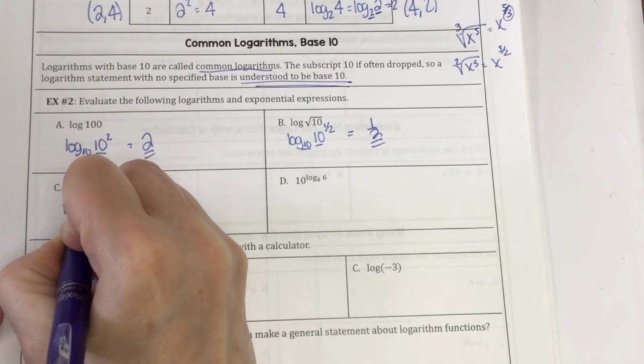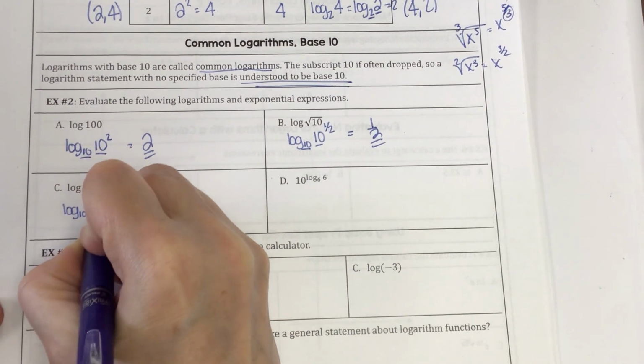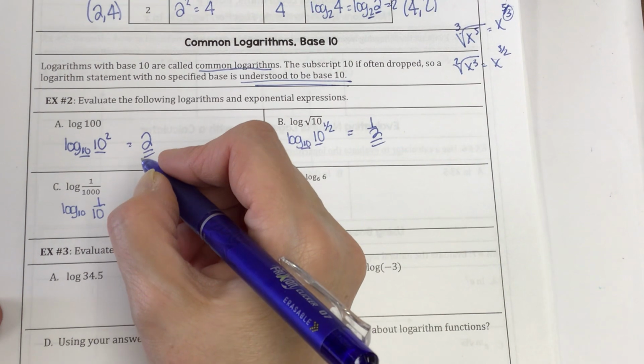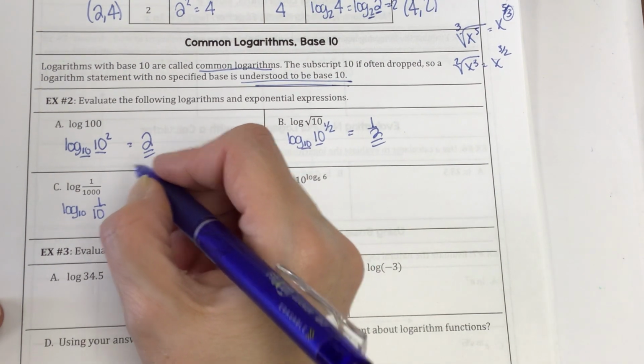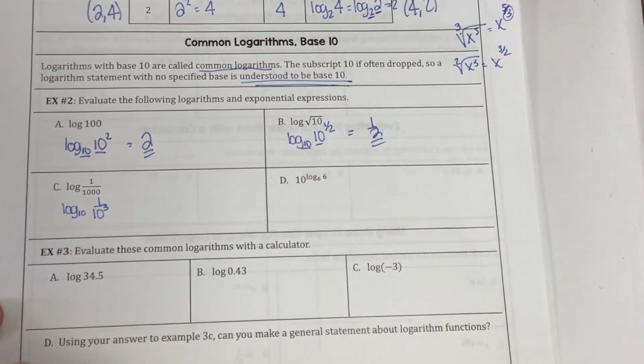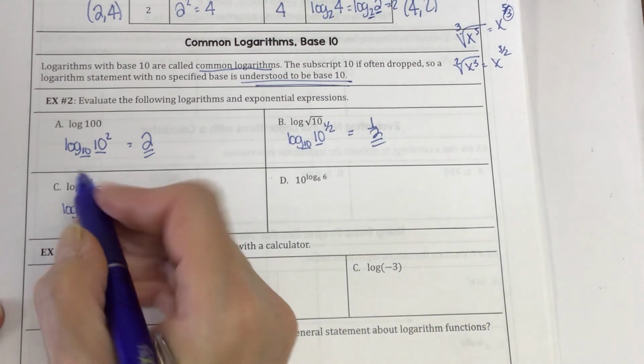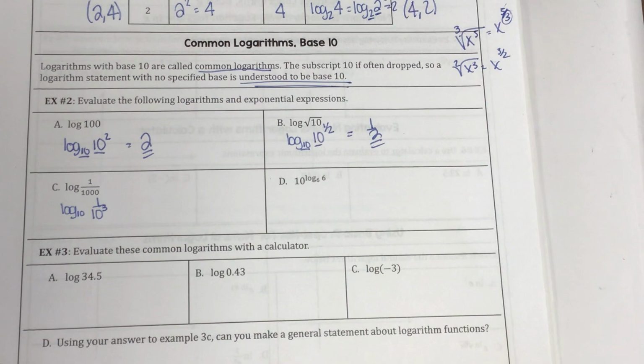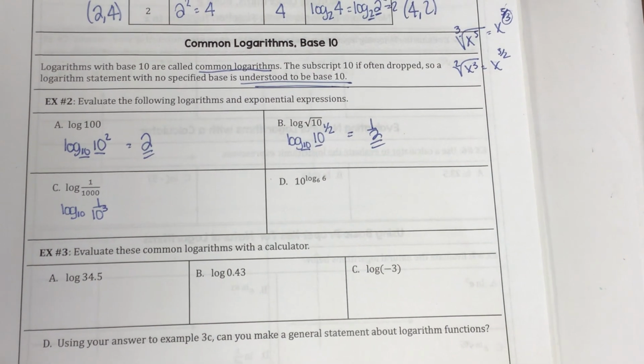Here, this would be log base 10 of 1/10 to what power? Third, right? 10 times 10 is 100, times 10 is 1,000, yes? However many zeros there are, that's what's going to be your exponent. Now, not necessarily true if it's 0.000, right?